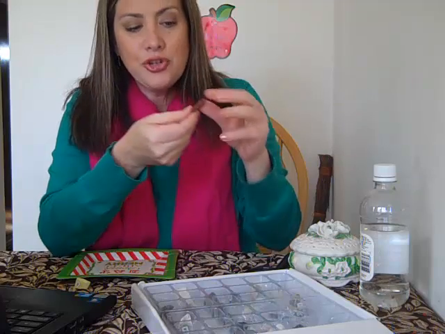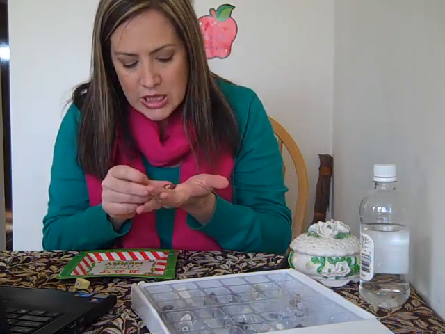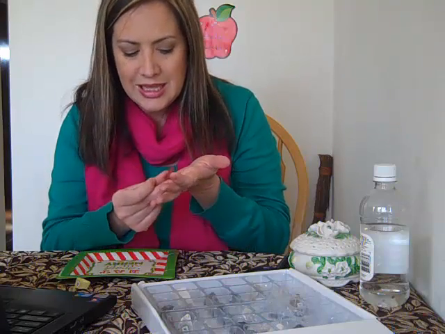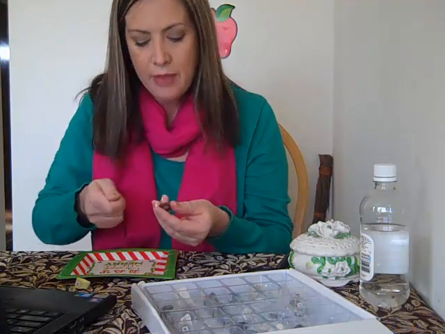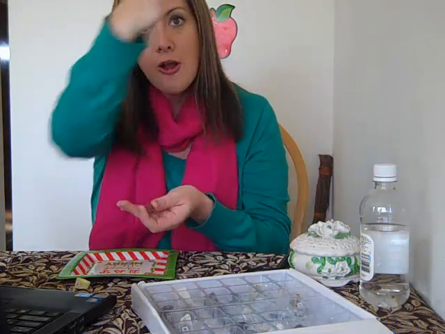Fracture, does it have fracture or cleavage? Again, I'm not going to break my mineral, but I can look at this and just through observation say that this is going to have fracture, not cleavage. If I took a hammer to break it, it would not break along a flat, smooth plane. So that means that it has fracture, not cleavage.